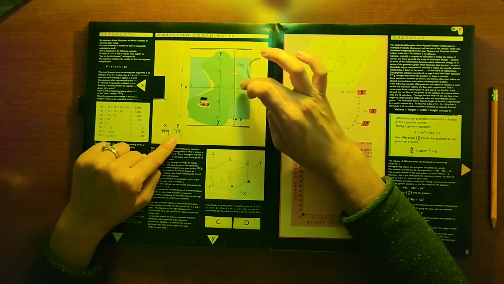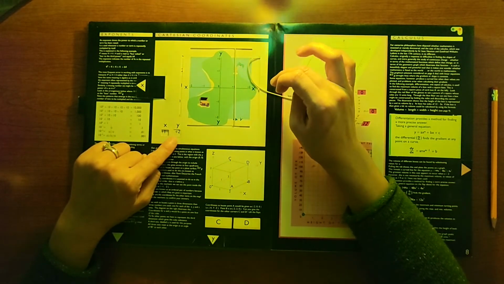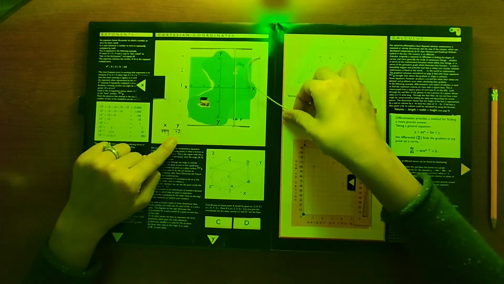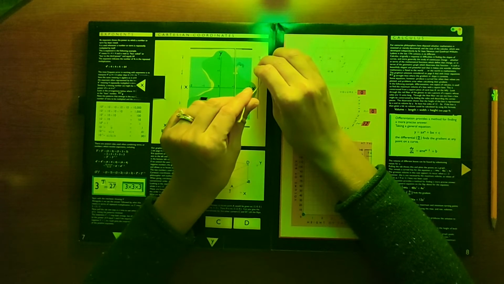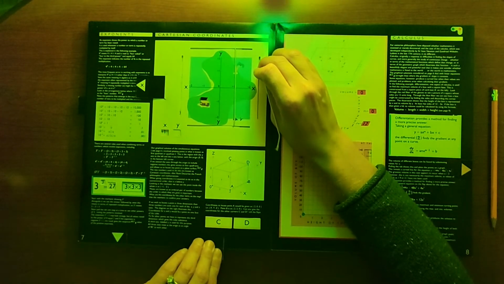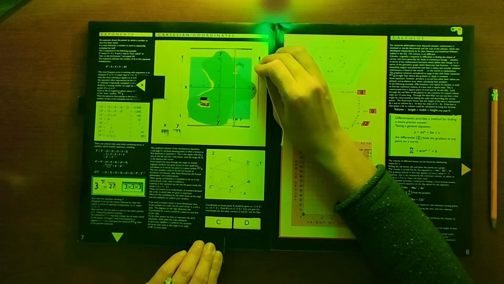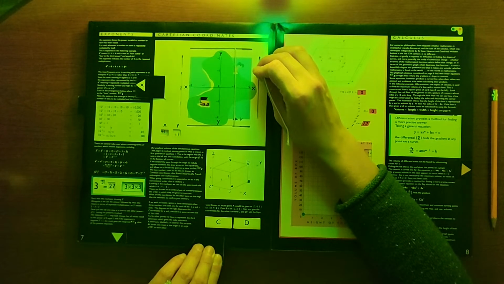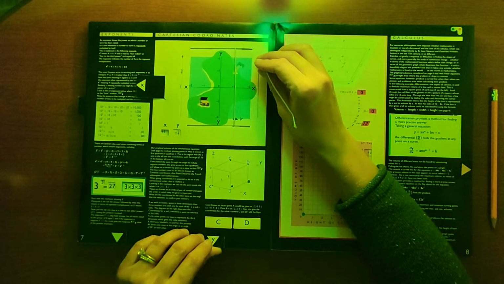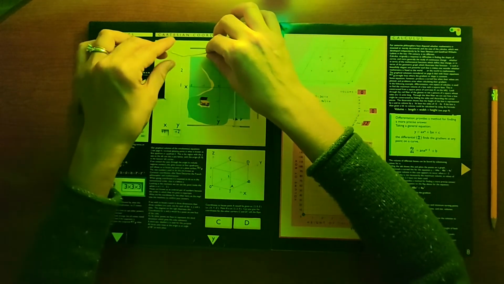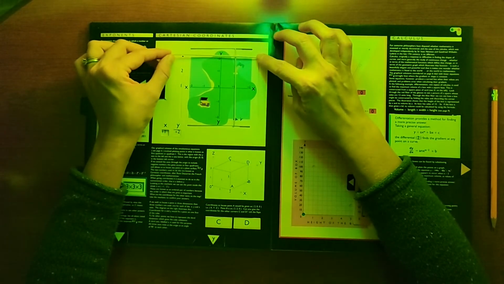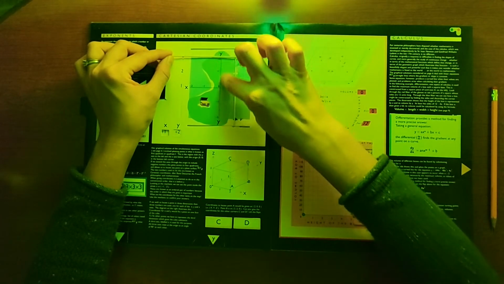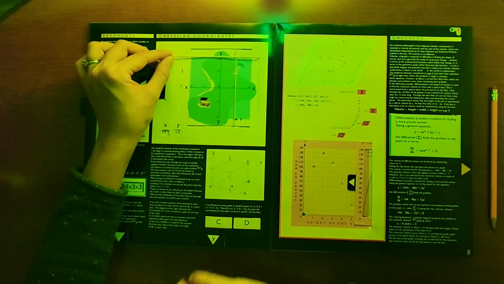So y is 0, but if you want to have y 2, then you would move this rope like this. So that's y is 2, because it's crossing here on the y line.